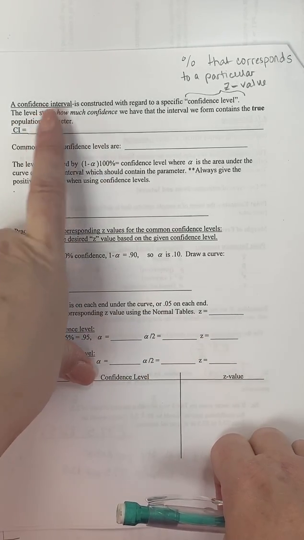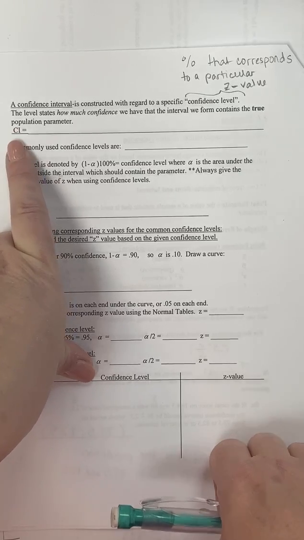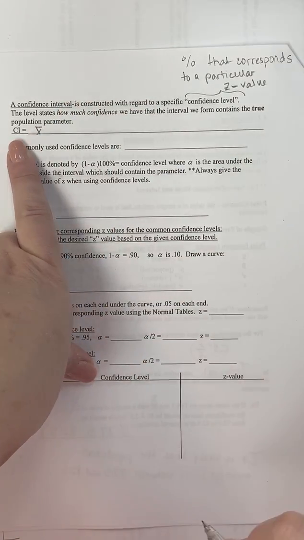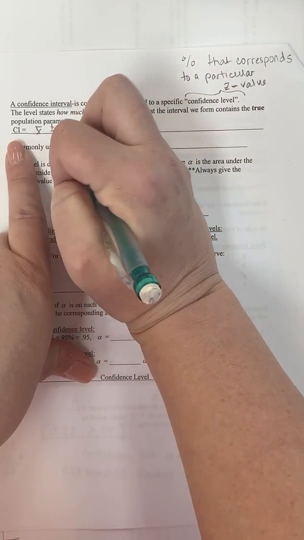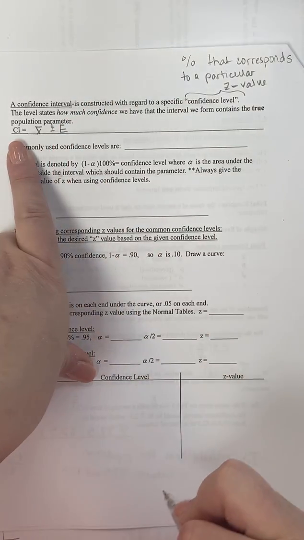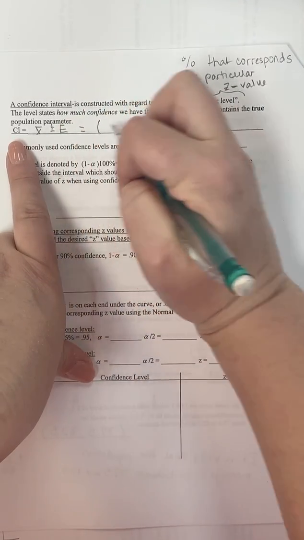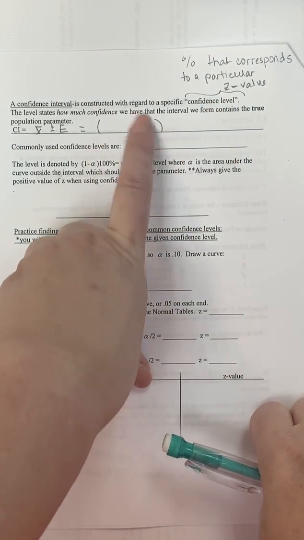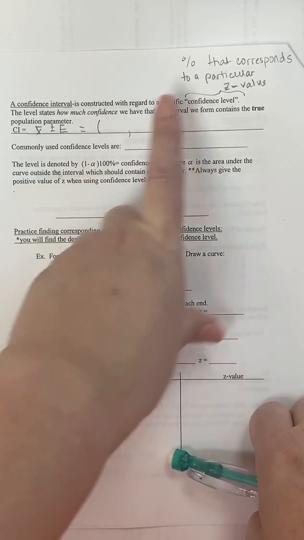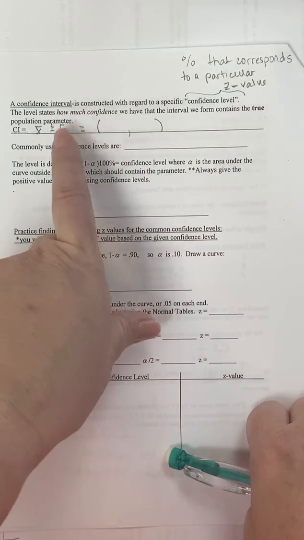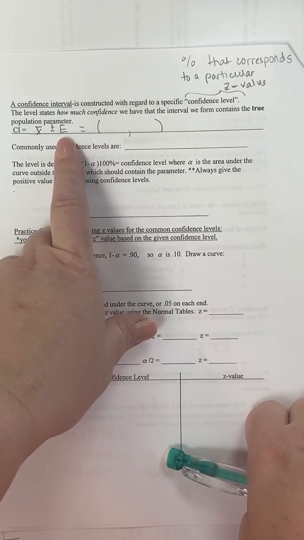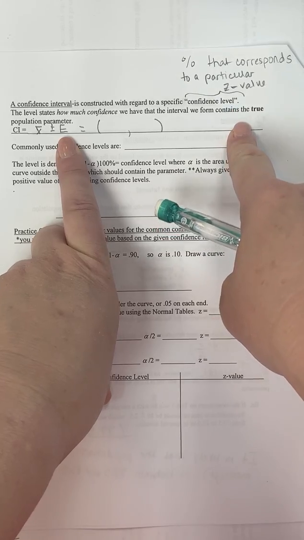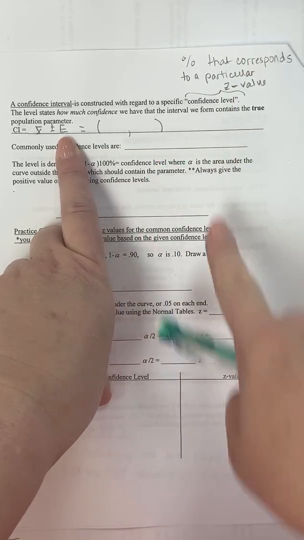So this CI, me being lazy, is confidence interval, and it is going to be your point estimate, in this case x bar, plus or minus your margin of error. When you do that, you create an interval with a smaller value and a larger value. And this interval is based on this percentage. That's figured into E. So let's look at how these confidence levels and z-values are related. How are we going to know how they correspond?